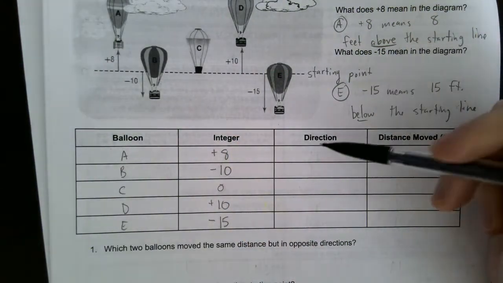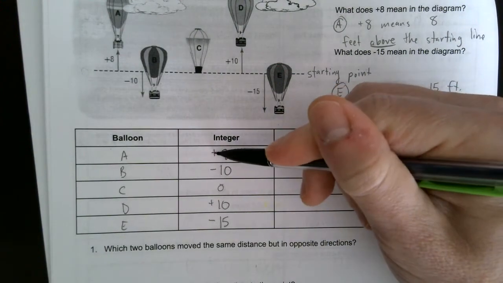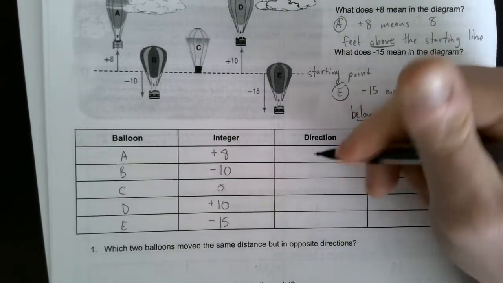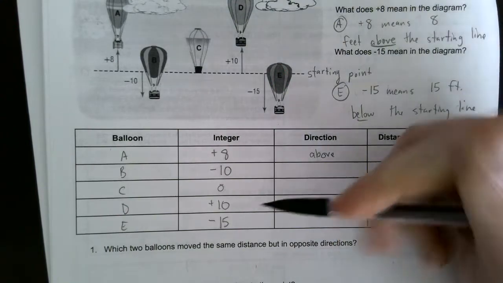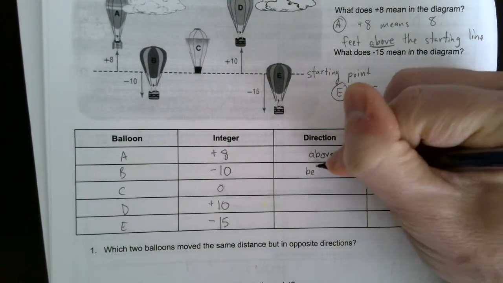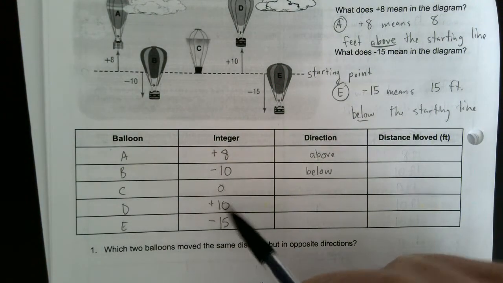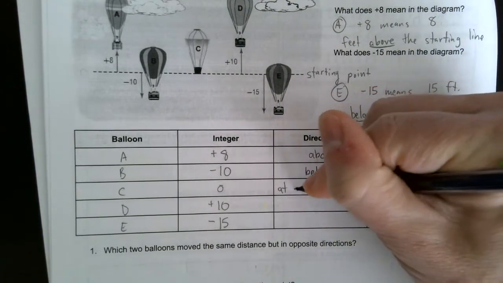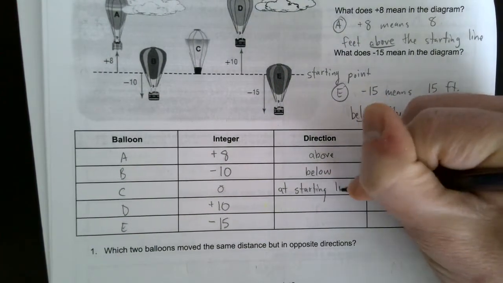All right, the next column is direction. And the direction we can see from the sign, positive or negative. So if it's positive, that would be above the starting line. Negative 10, or negative, would be below. Well, C is 0. So what direction would that be? That wouldn't really be above or below. That would be at the starting point or the starting line.